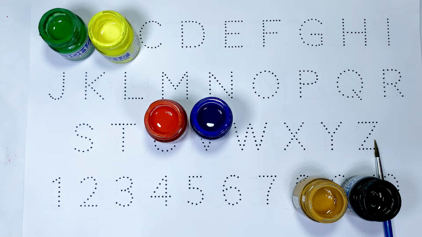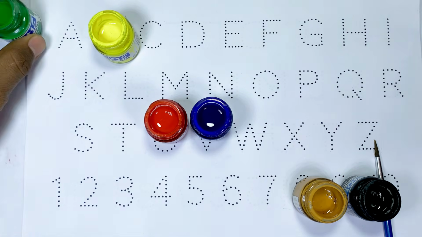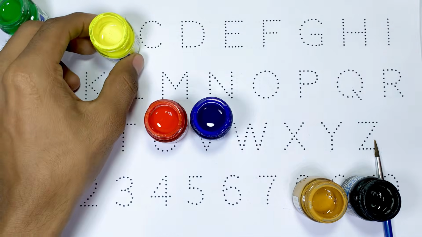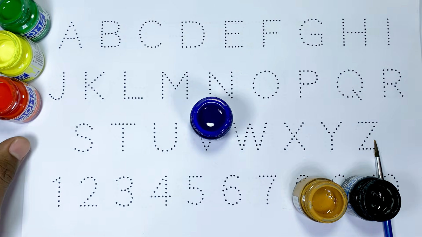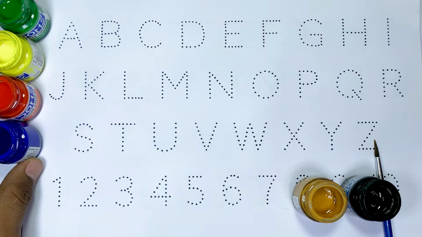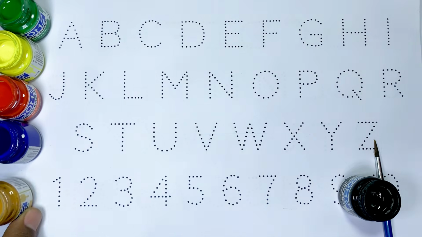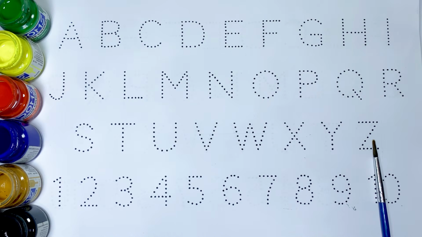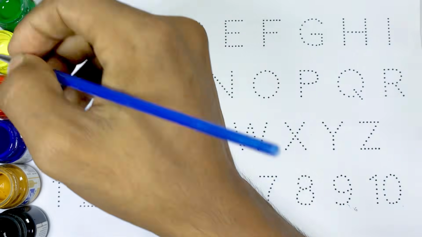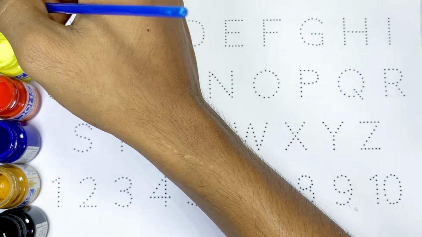Today we learn and draw capital letters, alphabets A to Z and numbers 1 to 10. So kids, let's learn the names of the colors. Green color, yellow color, red color, blue color, yellow ochre color, black color. So kids, now you draw alphabets, and first you draw A, and you use green color.